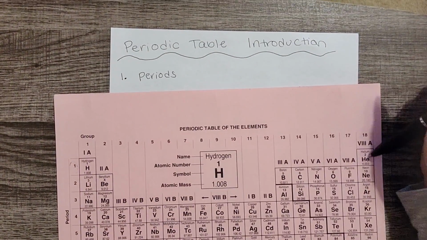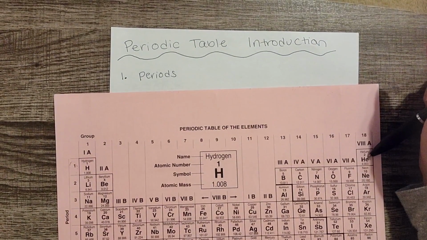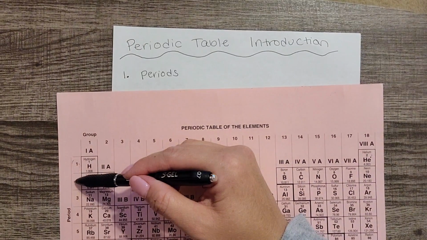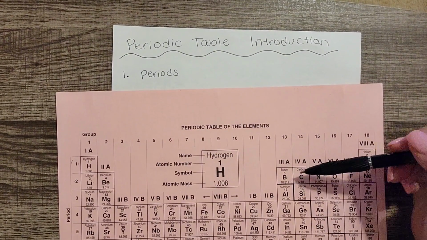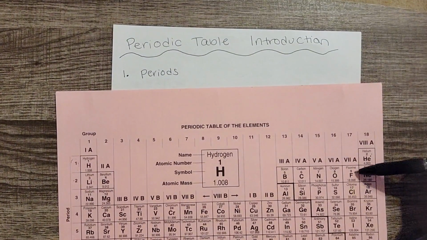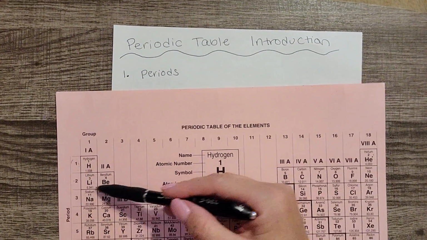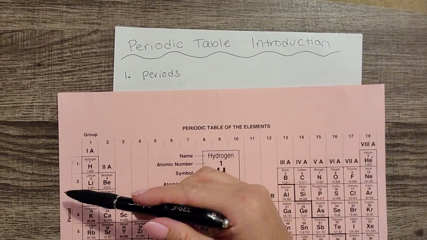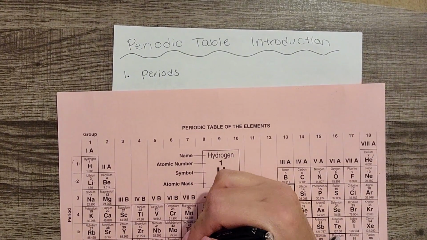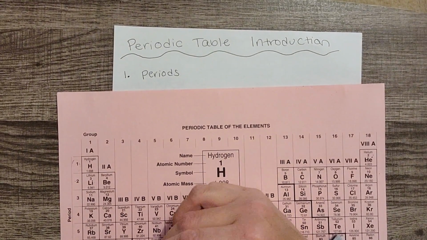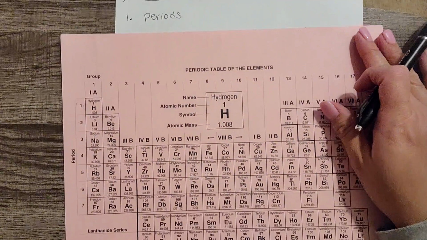Hydrogen and helium are the only 2 elements in period 1. Period 2 has lithium, beryllium, boron, carbon, nitrogen, oxygen, fluorine, and neon. So period 2 goes across this way. Period 3, and then period 4, period 5, period 6, and then 7. So there's 7 periods total.